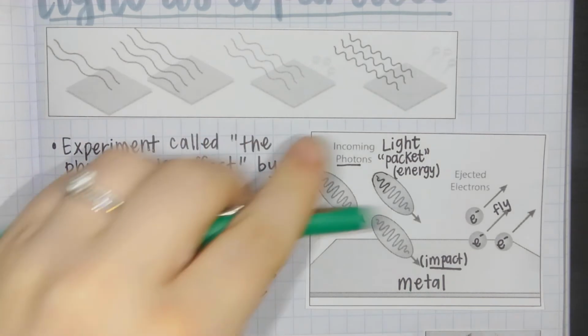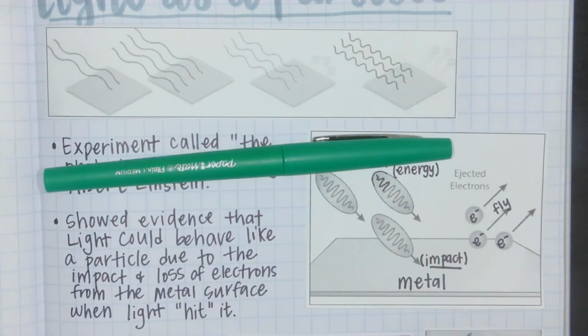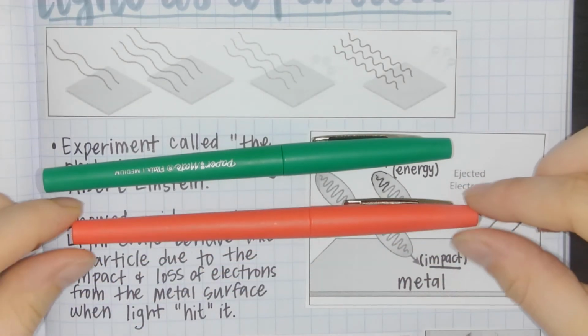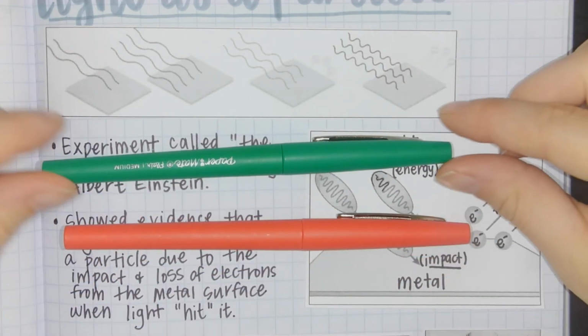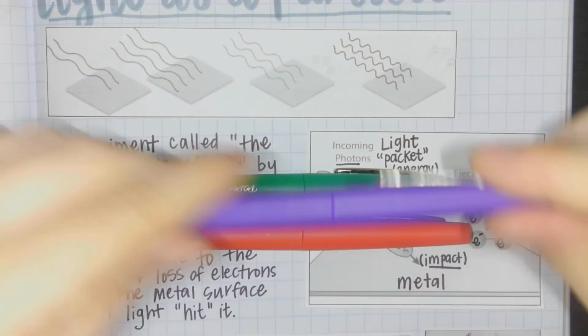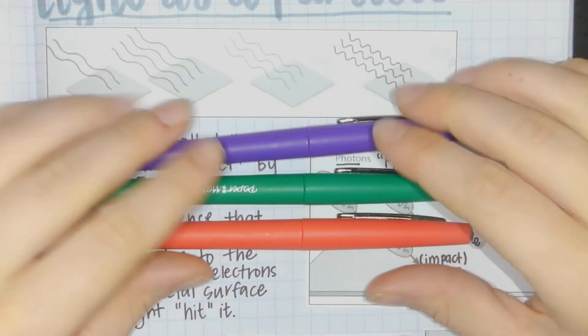Pause the video if you need, but you're going to want a greenish marker, a colored pencil, and let's see if I can even find the colors I want. Green, red, and purple are the ones that we're looking for, because red is a really low energy color, right? Green is a little bit higher, and the highest color that we can see is purple, highest energy. So these are the colors we want.